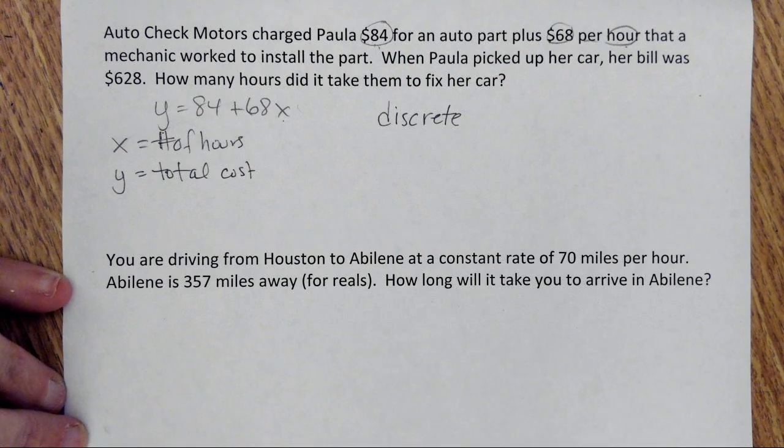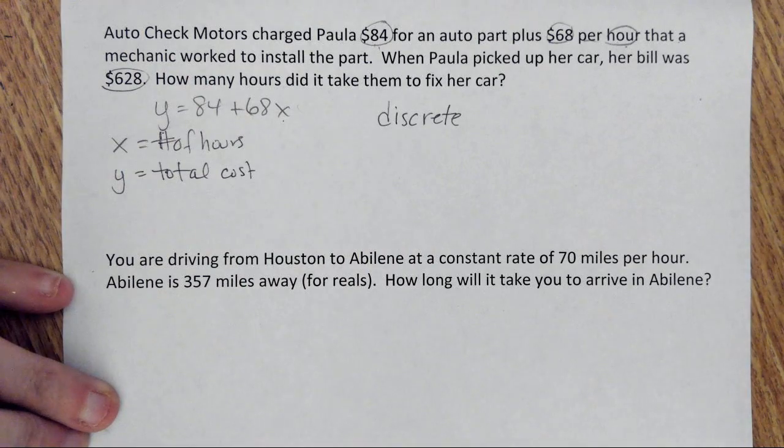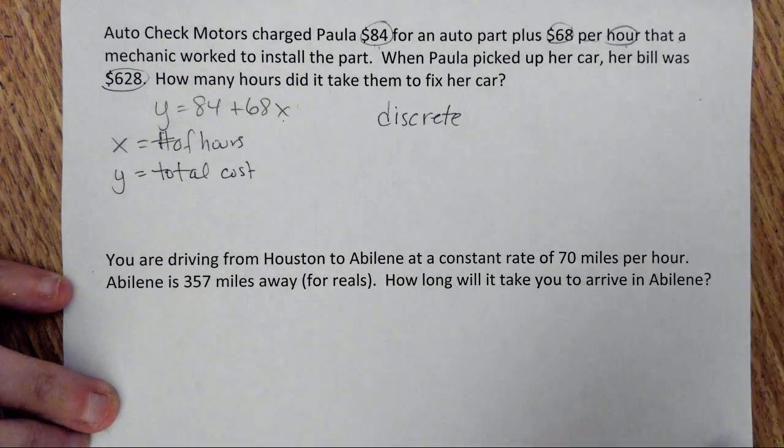If the data is discrete, that means my graph is going to be a bunch of dots and my domain is going to be a list. We know that in this situation, she spent a total of $628, so we can write a domain and range for this.